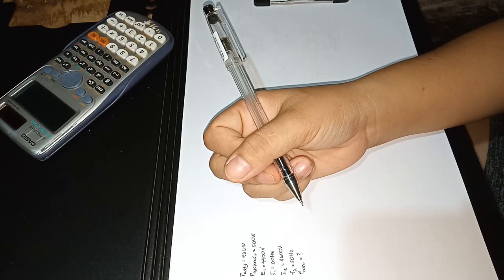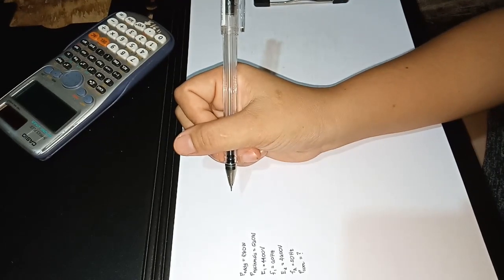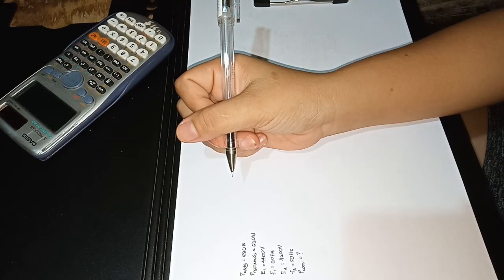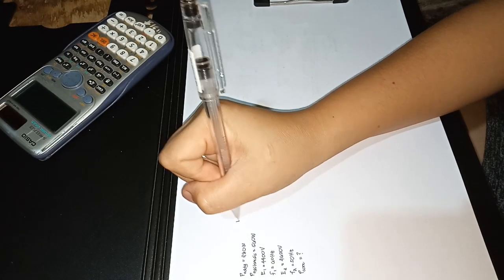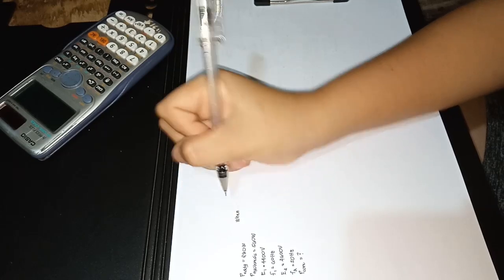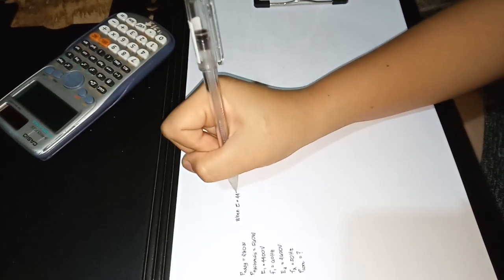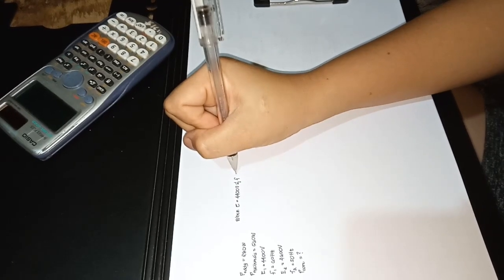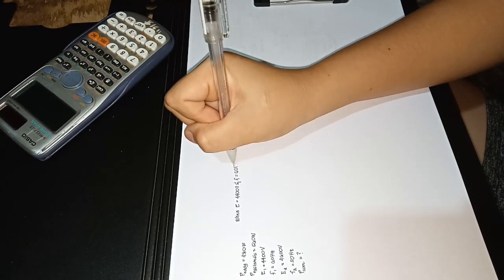We have first to solve the Ke, or the proportionality constant of eddy current, when E is equal to 4400 volts and the frequency is equal to 60 hertz.